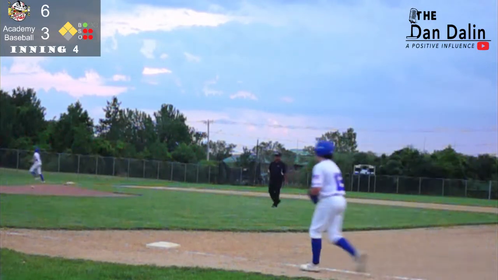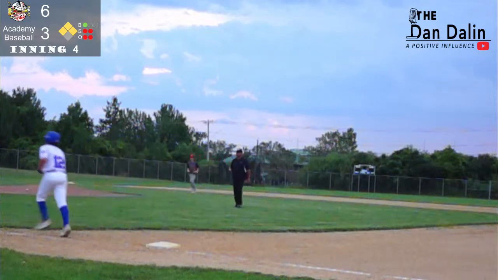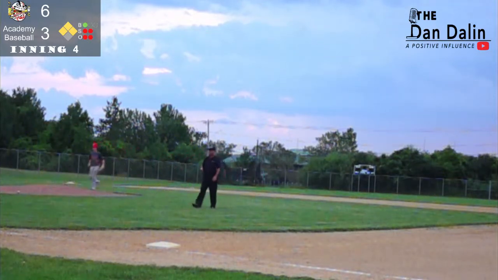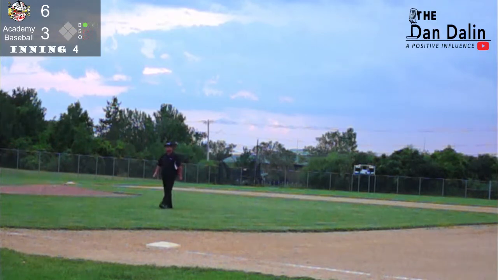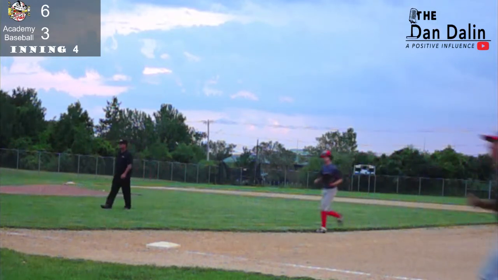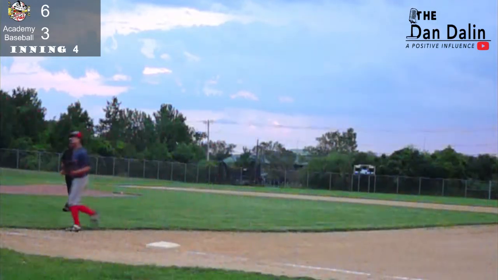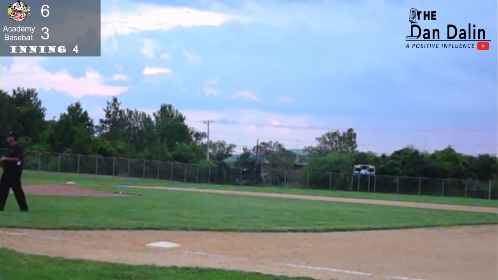So 5-3 goes that putout. That was a tough play. Nice chopper by number 12. And at the end of 4, it's a Fulton Fury 6, Academy Baseball 3.